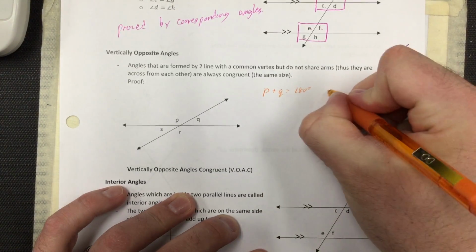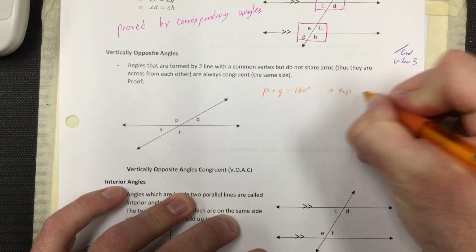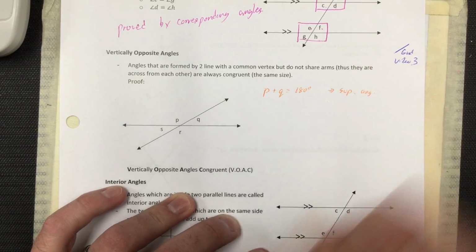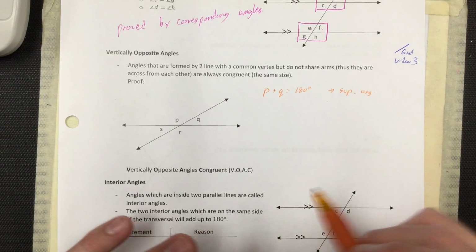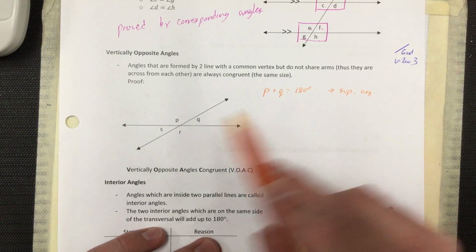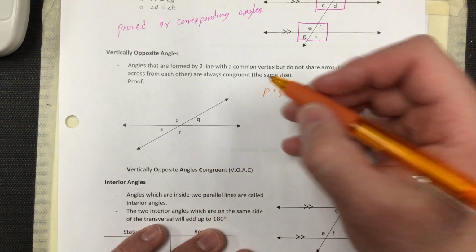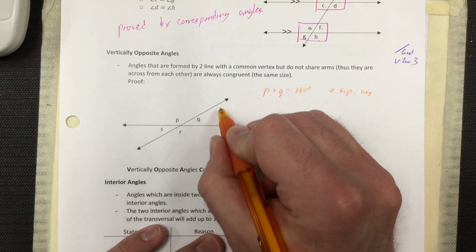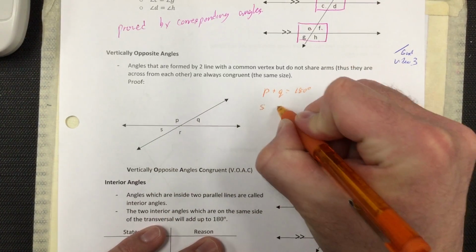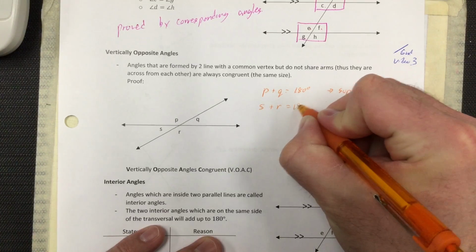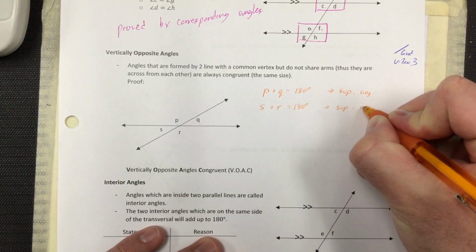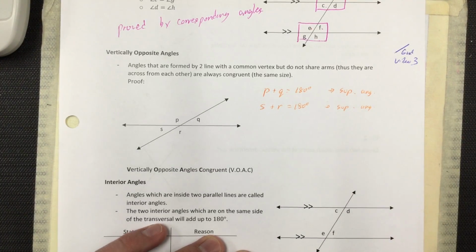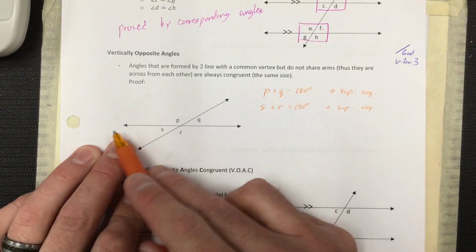And this is supplementary angles. I'm just going to do a little bit of shorthanding here, just don't want to write out the whole thing. So we know that P and Q have to equal 180 degrees. We also know that S and R, by the same property, have to equal 180 degrees. So these are supplementary angles, because of this straight line.